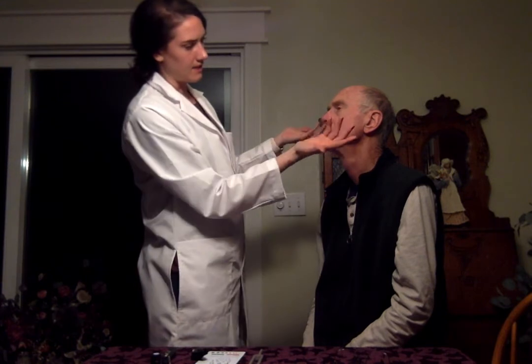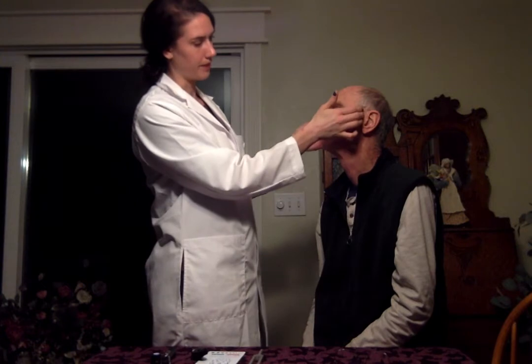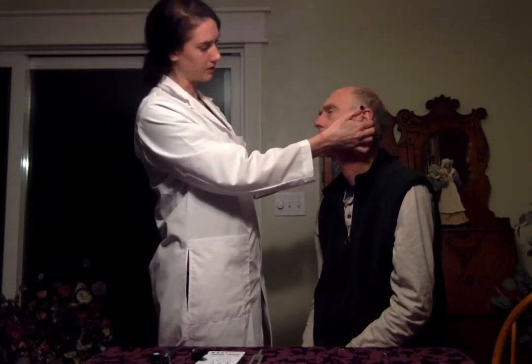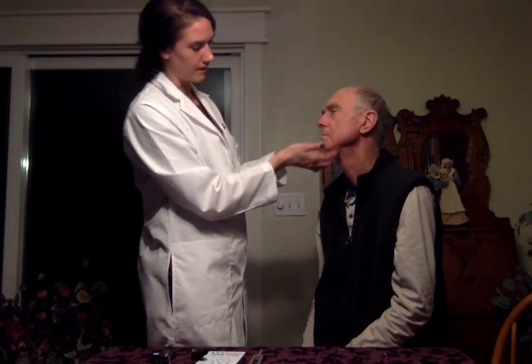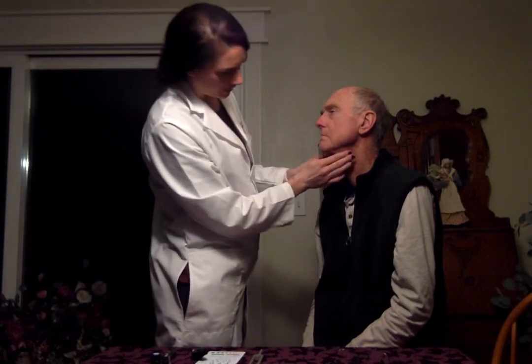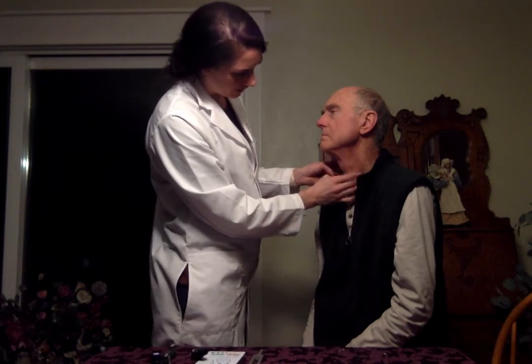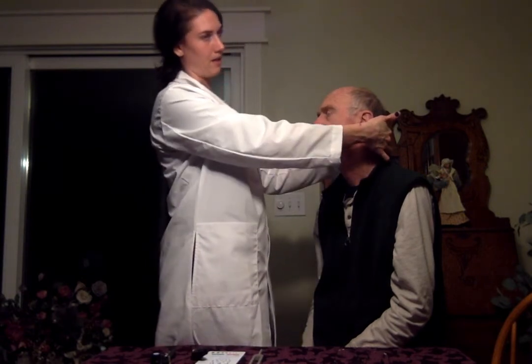I'm also going to take a look at his lymph nodes. So first I'm going to start with the preauricular. And just taking 3 fingers, I'm going to softly palpate the preauricular lymph nodes. And then I'm going to come towards the back of the ears, the postauricular lymph nodes. And then I'm going to come down to the submandibular and the submental. And then we're going to palpate the anterior cervical and the posterior cervical. And then I'm going to palpate the occipital.